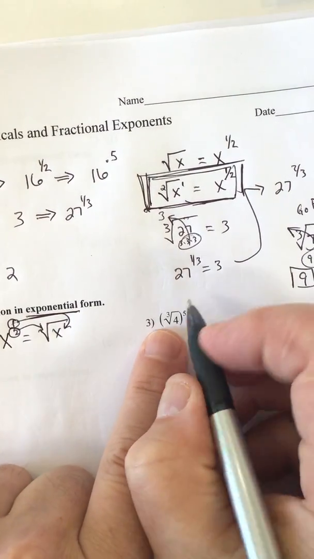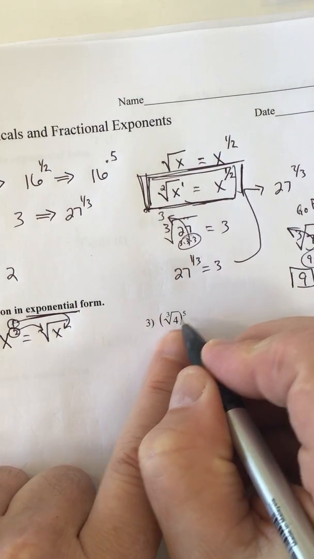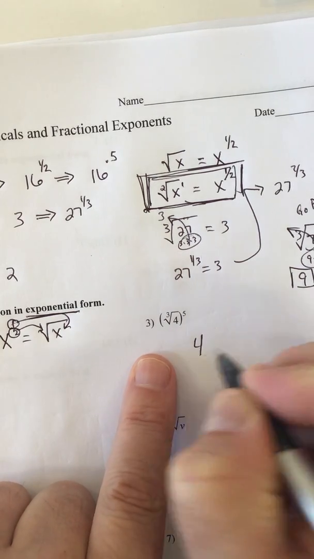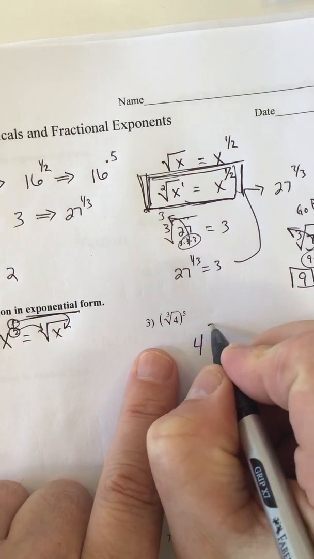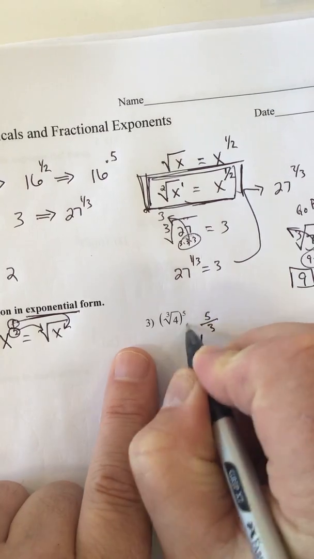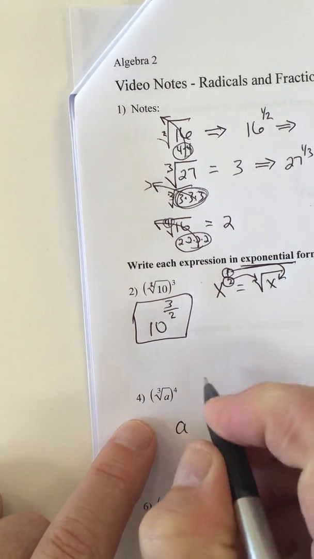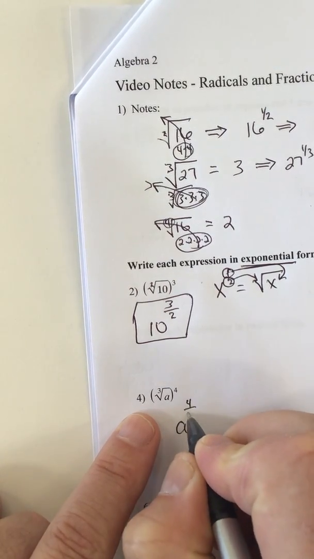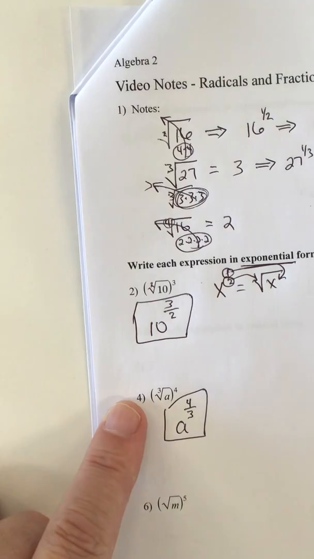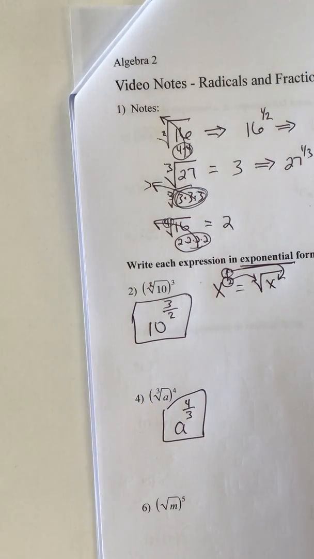So this one, it wants the 3rd root of 4 and then all to the 5th. The root number is on the bottom, the power number is on the top. That's 4 to the 5/3 power. This is A. The power is on the top, the root is on the bottom of the fraction. That's A to the 4/3.